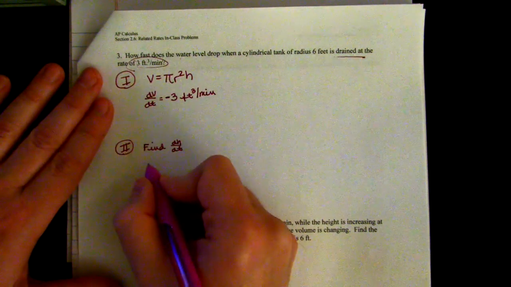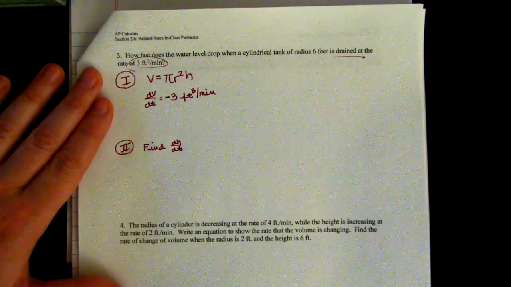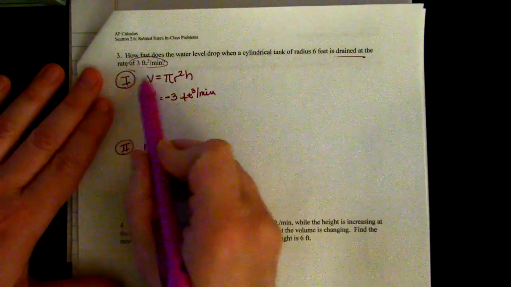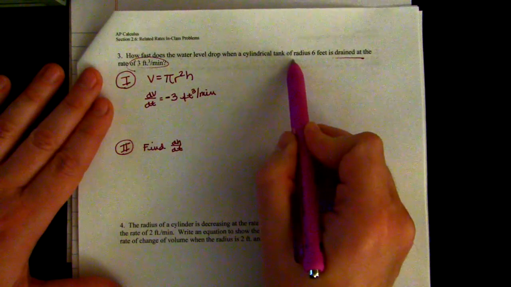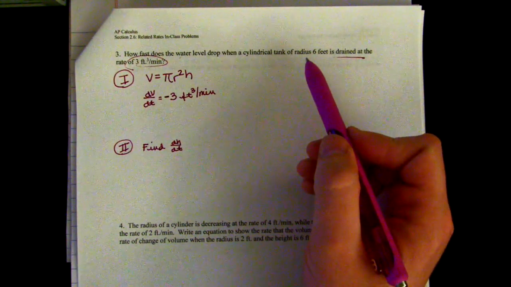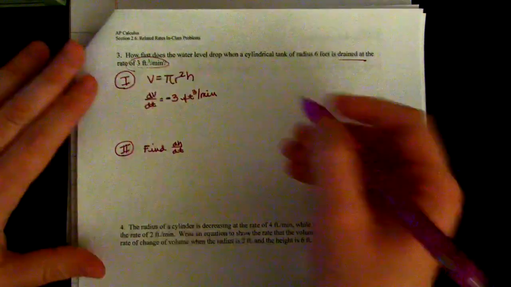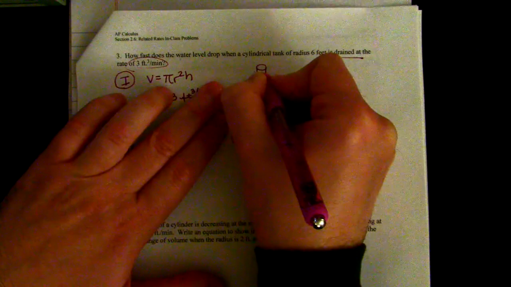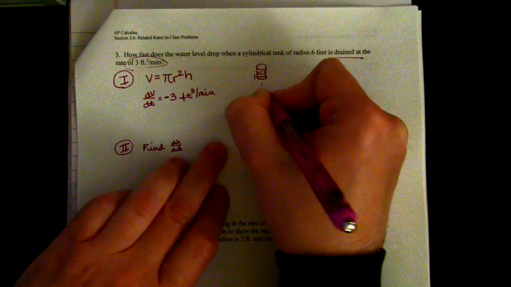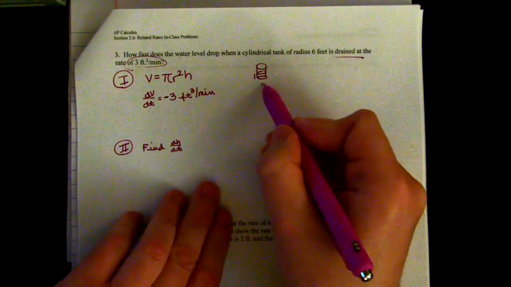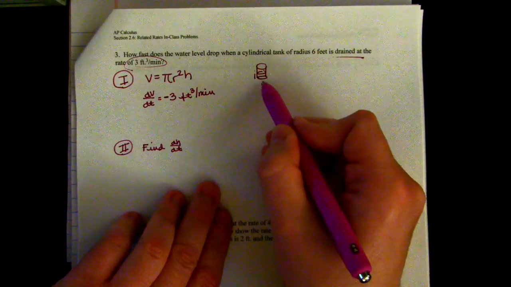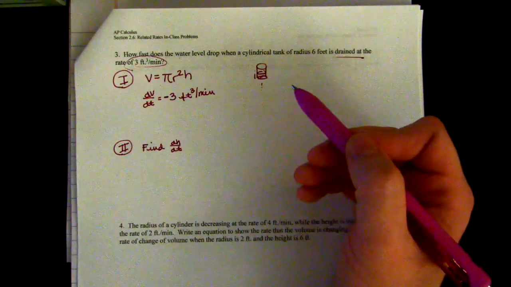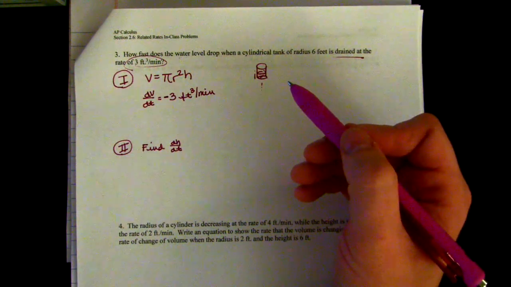In particular when, oh wait a minute, I don't have a particular height here. They tell me that the radius is 6 feet, but this is kind of interesting. If we think about water draining from this tank, I've got water in here, and water's leaving. As the water's draining, the height's changing, but the radius of the water is not changing. The radius is always going to be 6 because this is a cylinder.